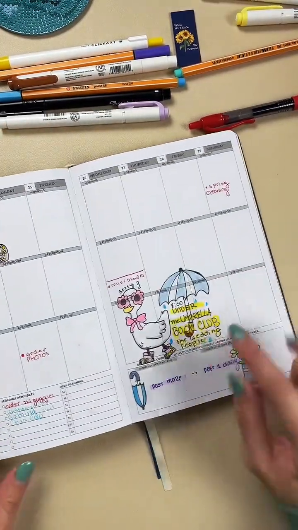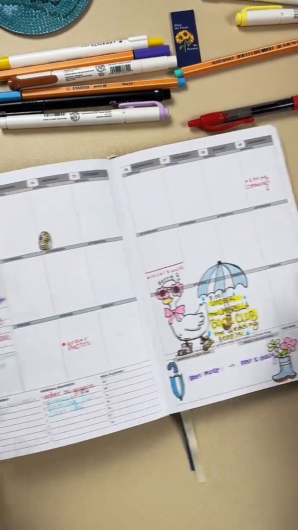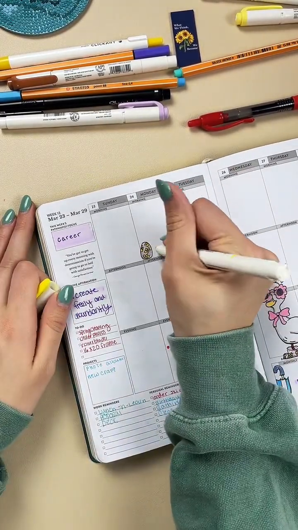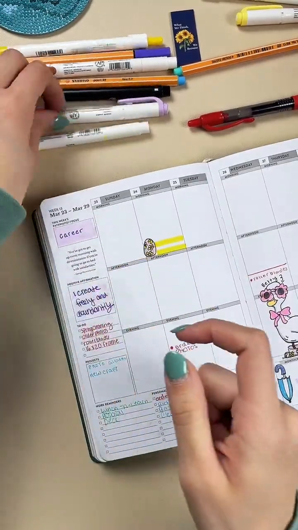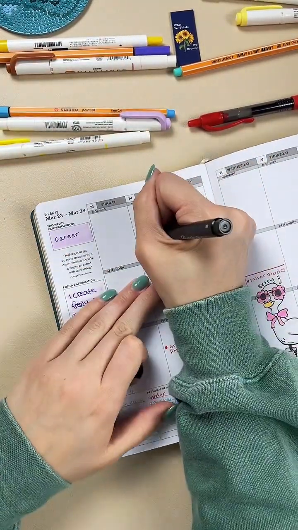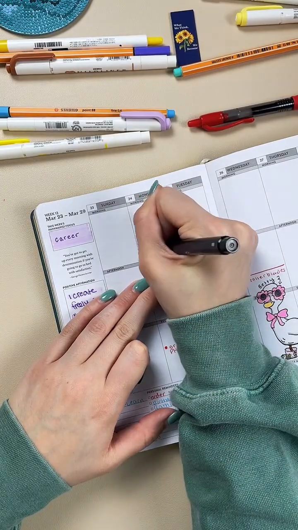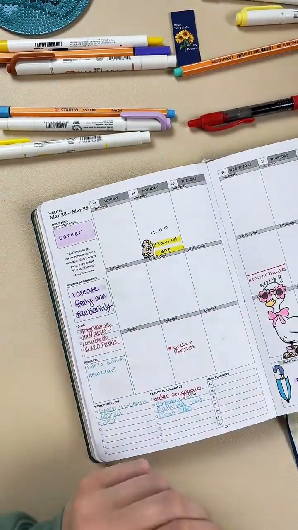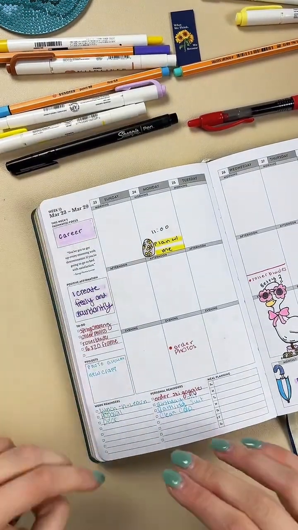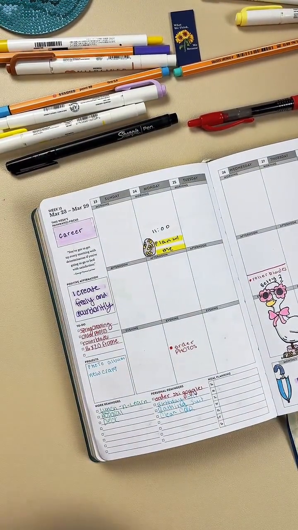And then for this live, I want it to match the yellow that we used for the book club, so I'm going to have it be up here. Perfect.